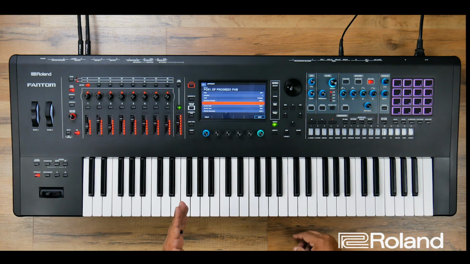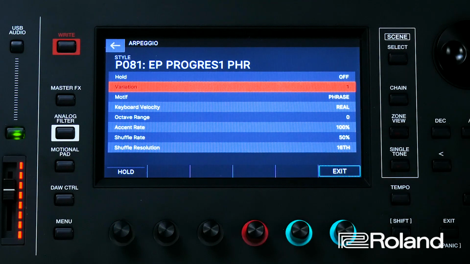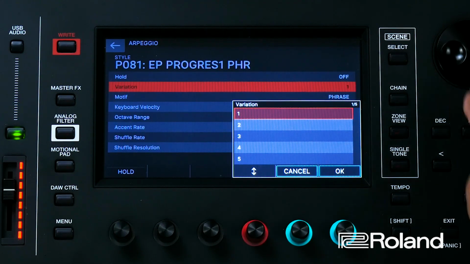Oh, so that's pretty cool. It's actually playing a phrase. Let's listen to it again. I won't change any of the keys. Let's go ahead and just play one more time and listen. That's a nice phrase. Let's go back to variation, and this one appears to have 5 variations.